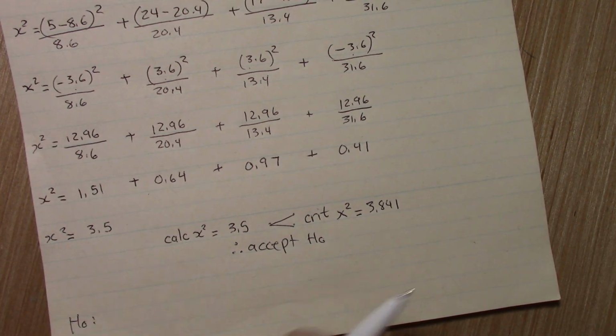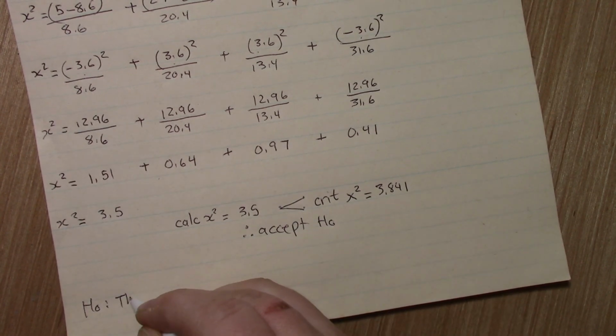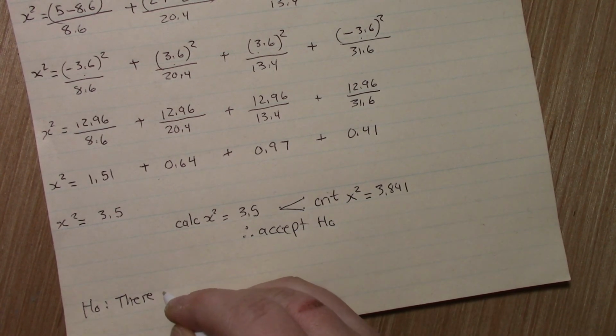So what would we write for a null hypothesis? We write the exact same thing over again as our concluding statement.